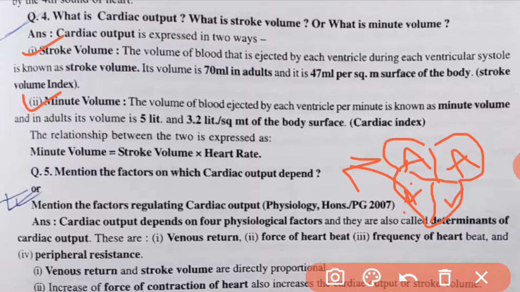In an adult its volume is 5 liters, and 3.2 liters per square meter of body surface, which is called the cardiac index.